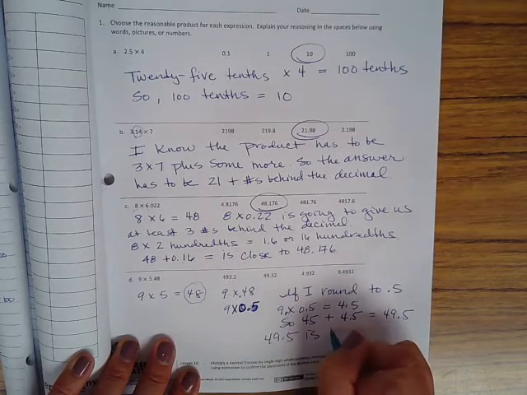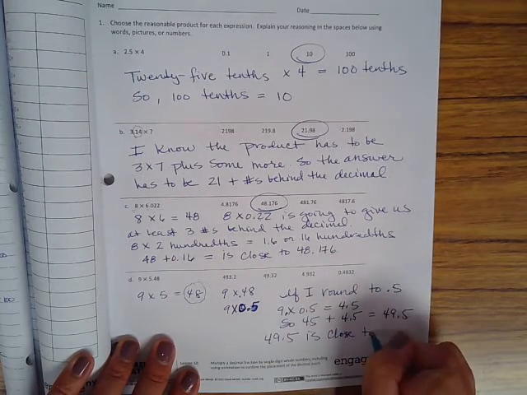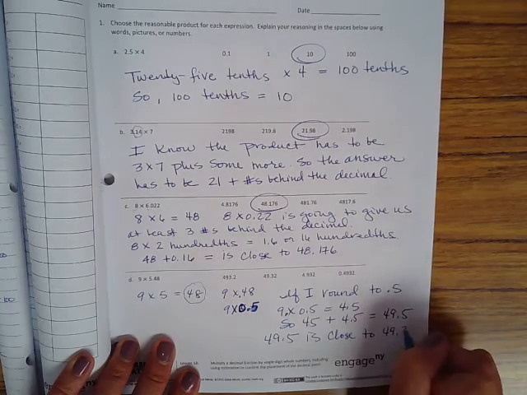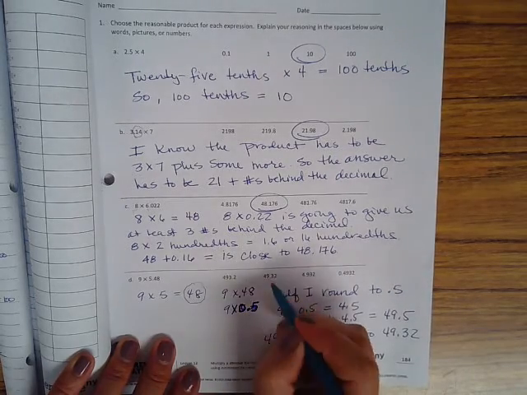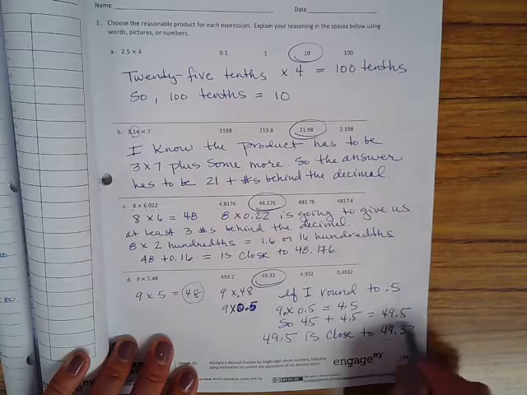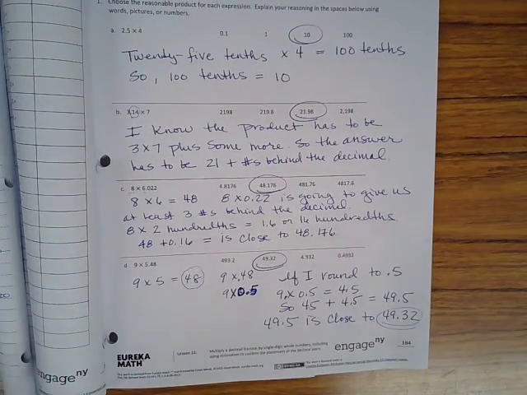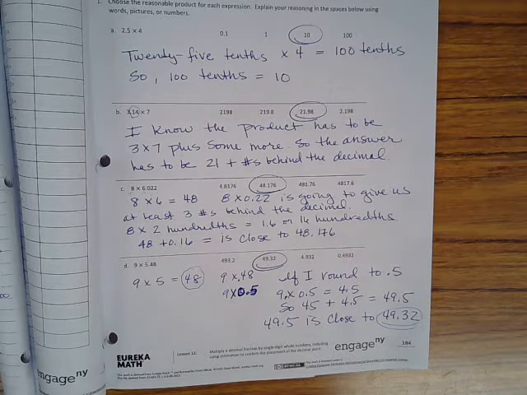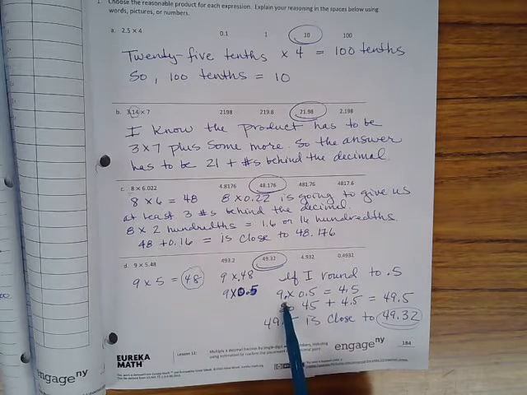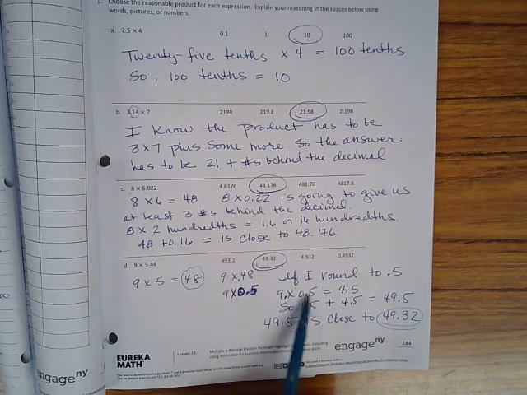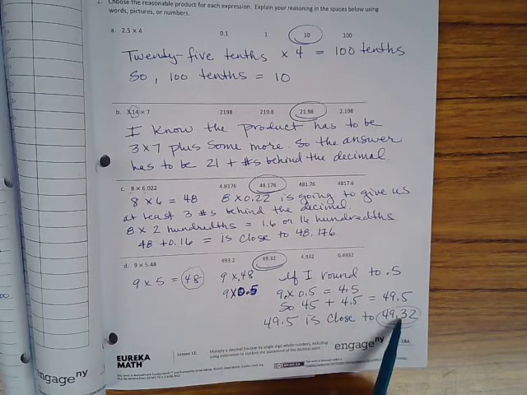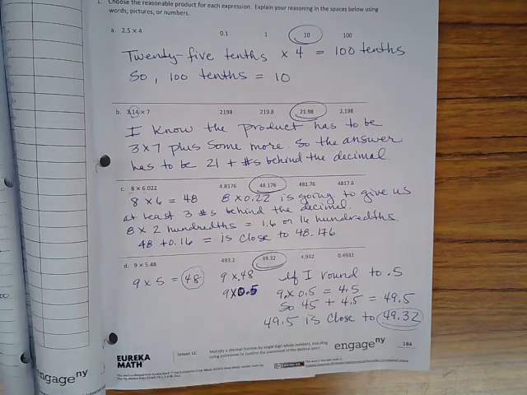49.5 is close to 49.32. So 49.32 would be our answer. So I'm kind of teaching you how to reason out an answer. Like if you had a guess, you could guess. But if you started using some of these skills of possibly rounding and then adding, you would get really close to and be able to find the answer quickly.